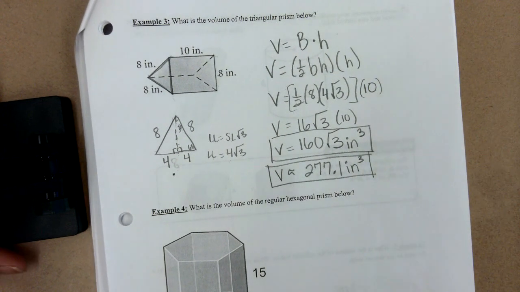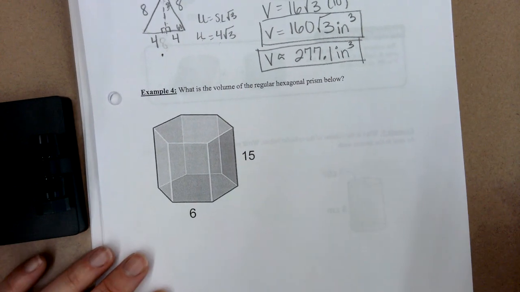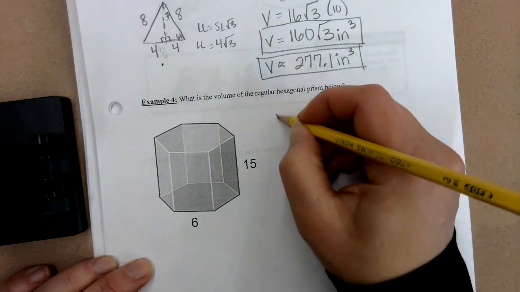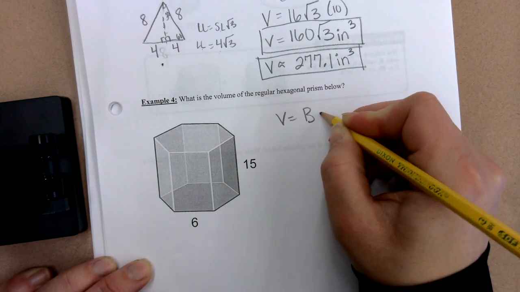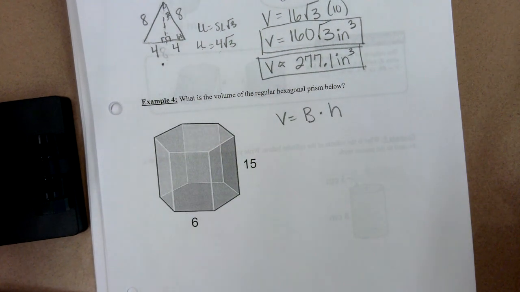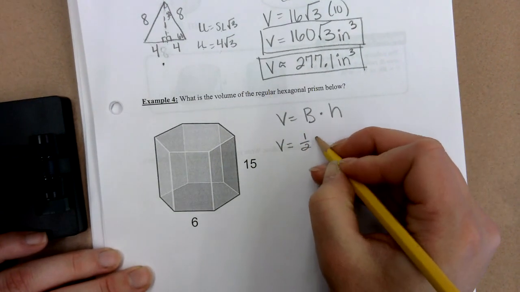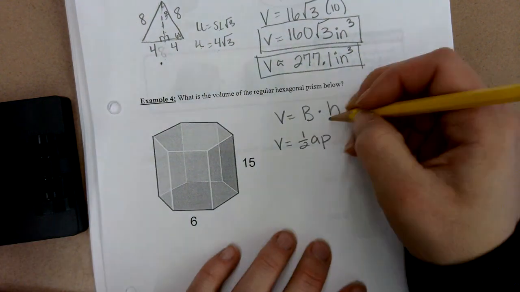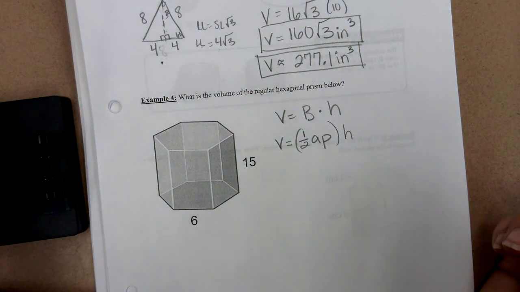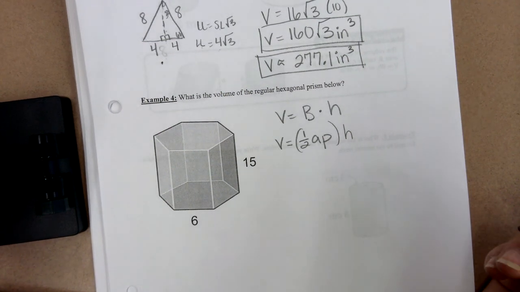Okay, so example 4. What is the volume of the regular hexagonal prism below? So again, we start with our formula. Volume equals area of the base times height. So the area of the hexagon is 1/2 of the apothem times the perimeter. And then you're going to multiply that by the height of the prism. So you're going to have to find the apothem.